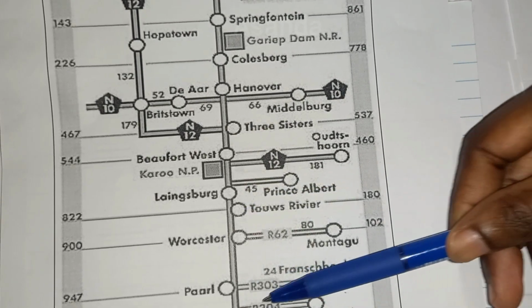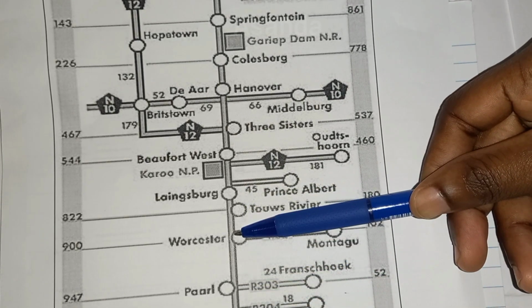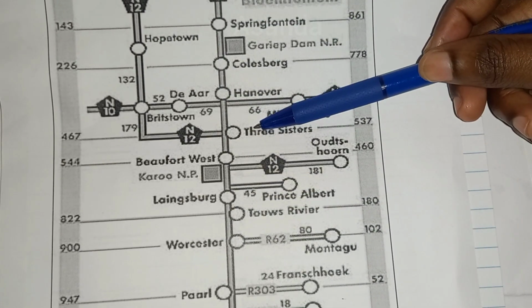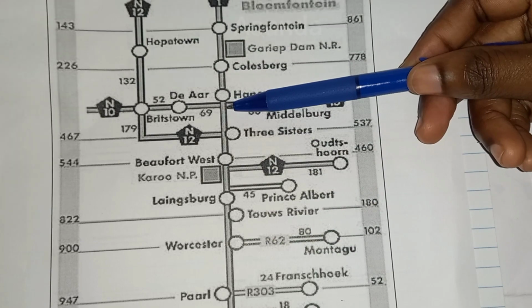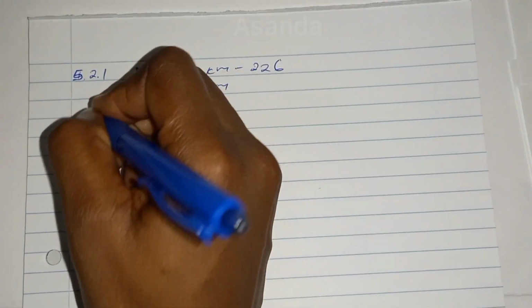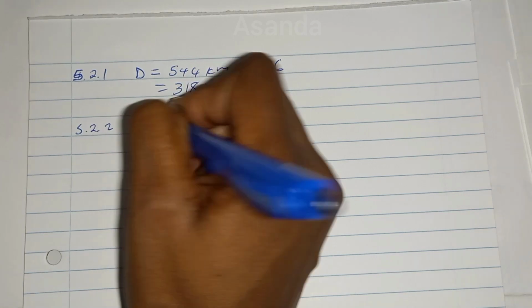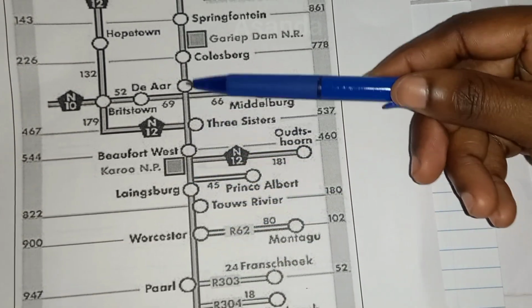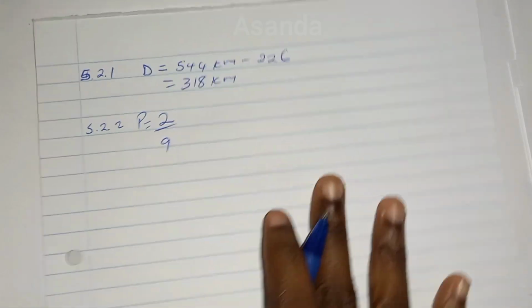Okay, let's check again. There's no town there. That one's W. That one's T. That one's 1. So there's 2 of them. There's 3 Sisters. Oh, okay, there's 2. So I'm going to go ahead and say 5.2.2. The answer is 2. Probability is equal to 2 out of how many towns that we are passing? 1, 2, 3, 4, 5, 6, 7, 8, 9. We're passing 9 towns. 2 out of 9.